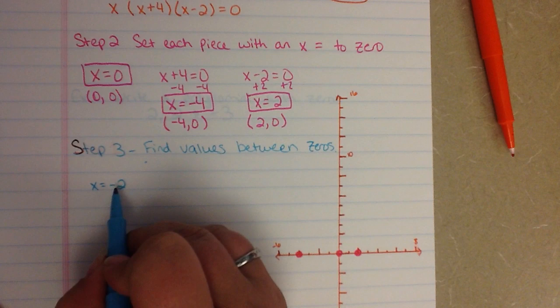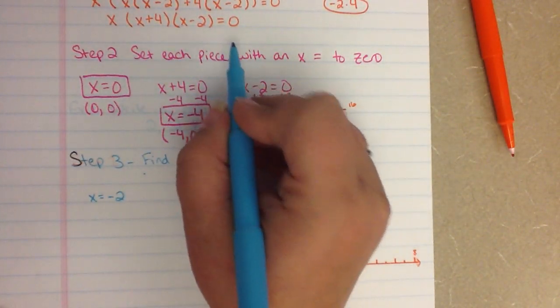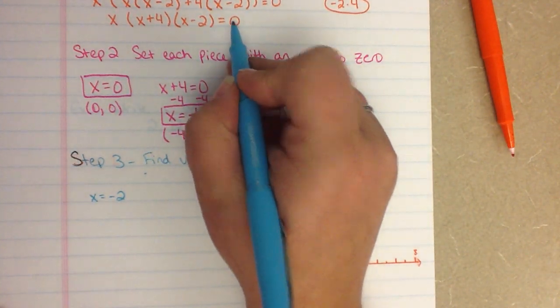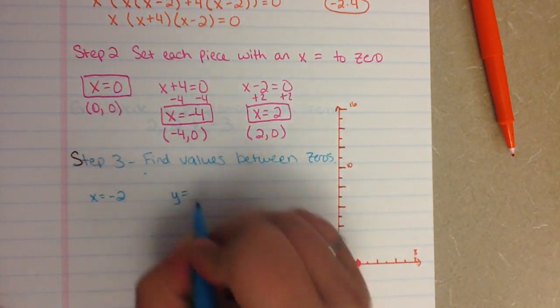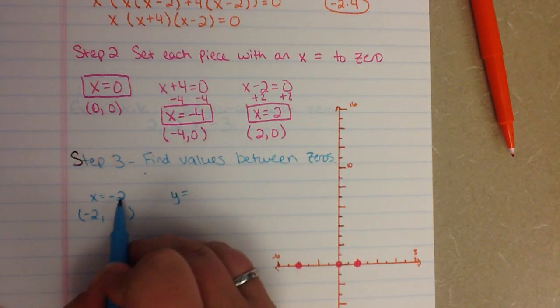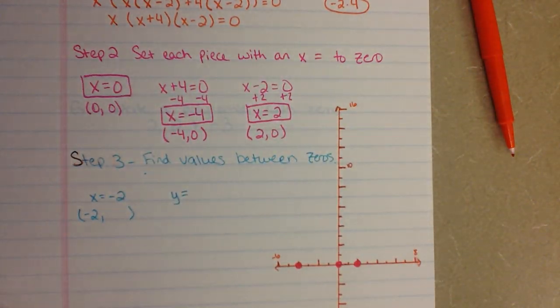So I'm going to take negative 2, and I'm going to plug it into this equation that I got when I factored. So instead of setting it equal to 0, I'm going to set it equal to y, so I can find the y value and have an ordered pair to graph. So my x value will be negative 2, my y value will be whatever I get when I plug this in.